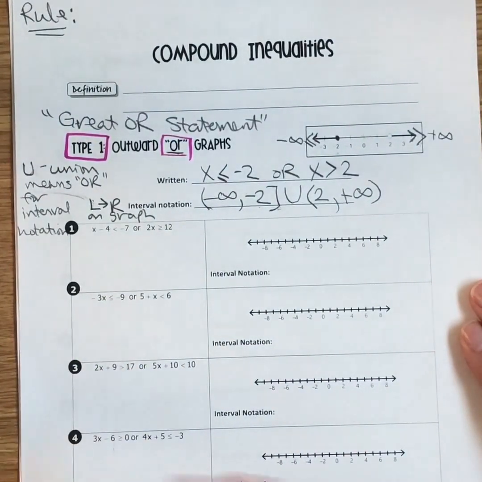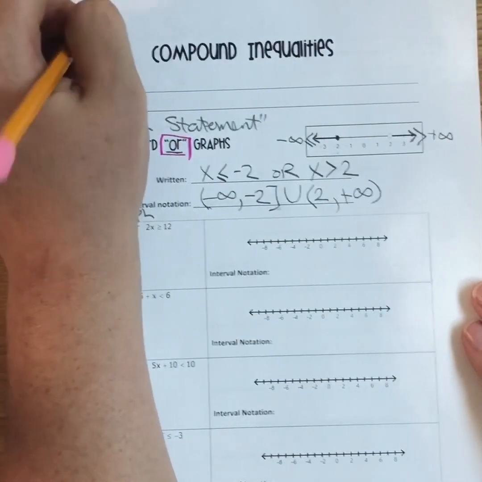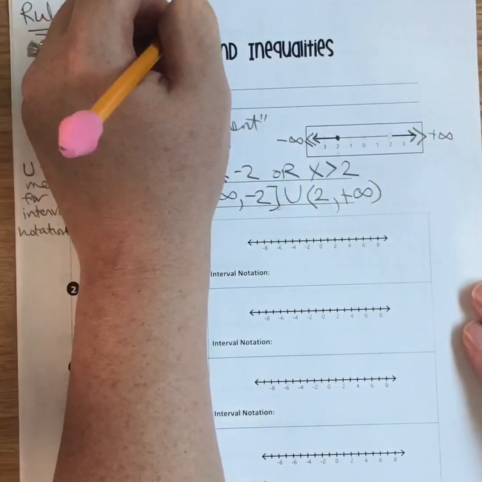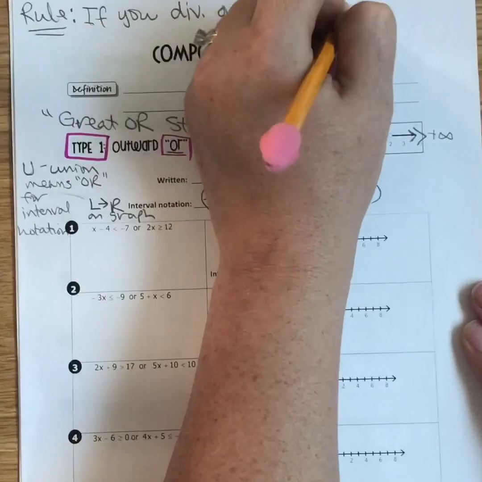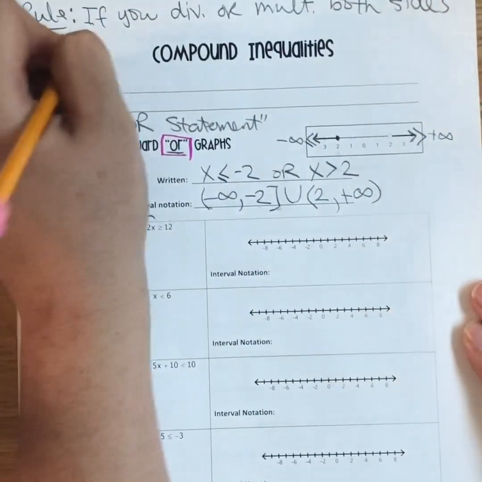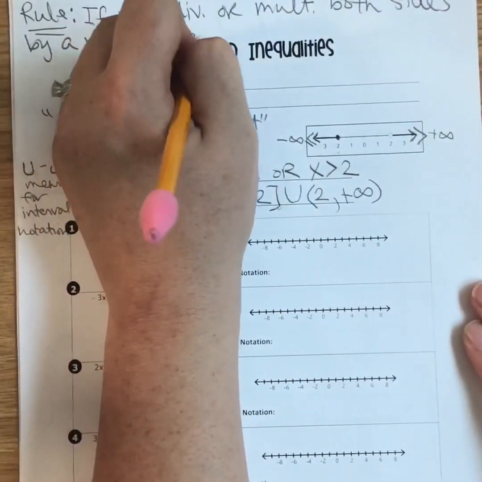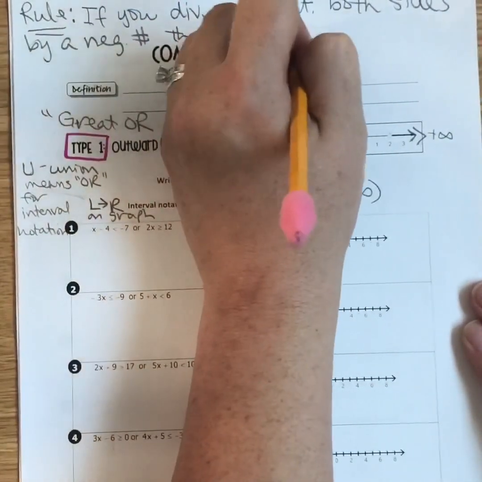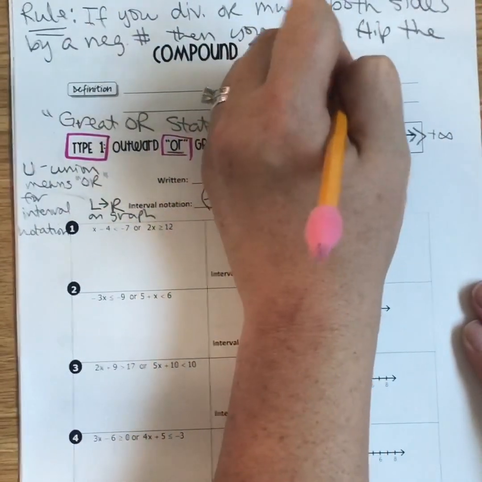No matter if there's absolute value, compound, multi-step, any inequality, you have to remember if you divide or multiply both sides by a negative number, then you must flip the inequality.